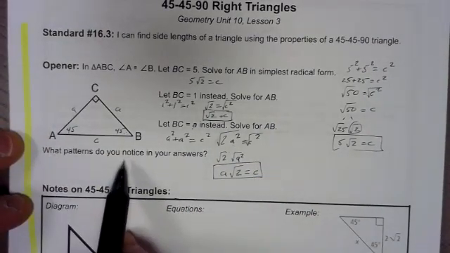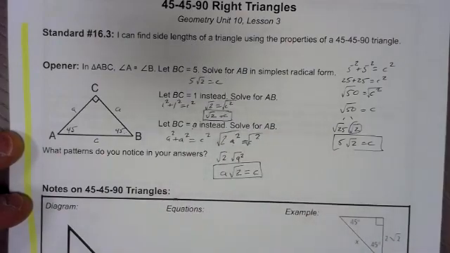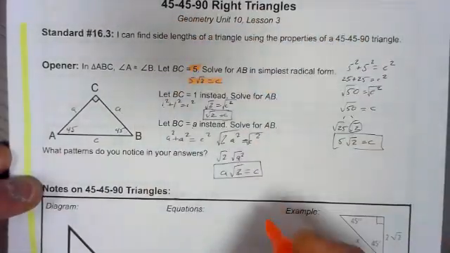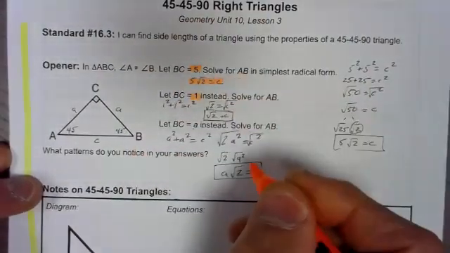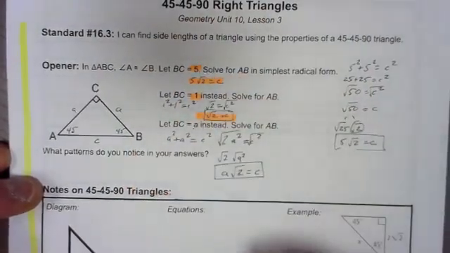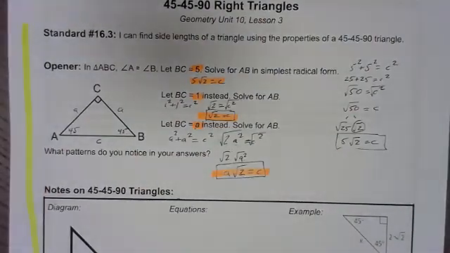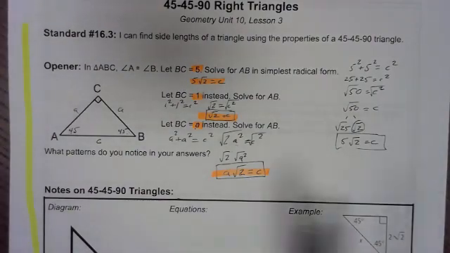What patterns do you notice in your answers? Well, here we started with 5, and we got to 5 root 2. Here we started with 1, and we got to just root 2. Here we started with a, and we got to a root 2. For each of those, what we were doing was we were solving for the hypotenuse of this triangle.